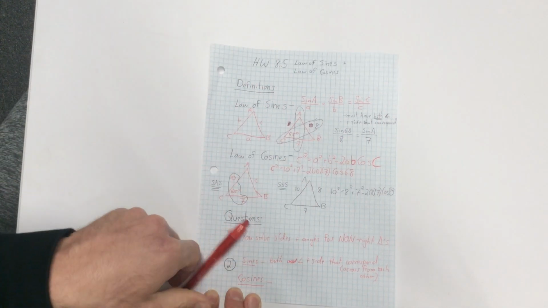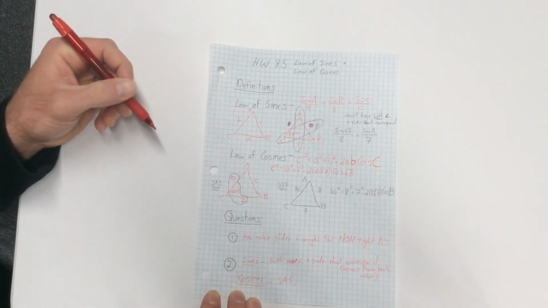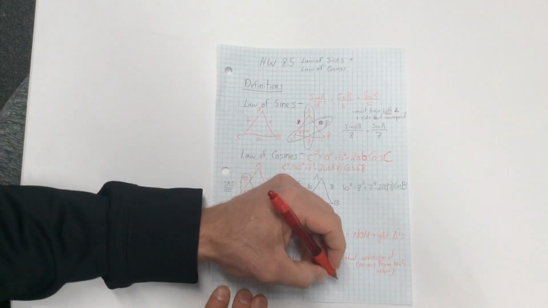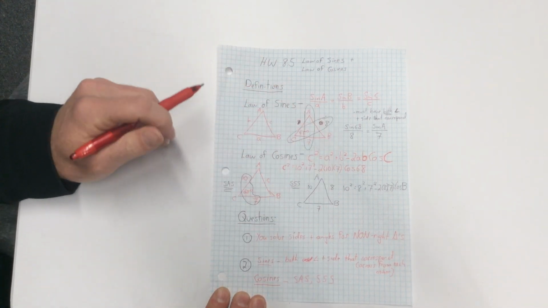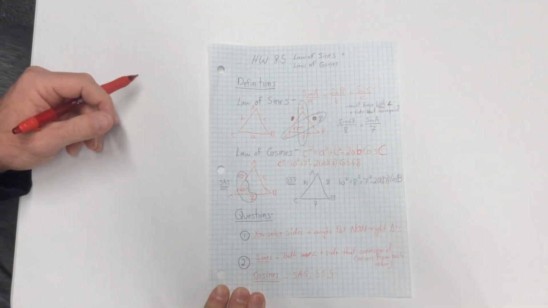But the law of cosines just has two specific cases. If you have a side angle side situation where they've given you side angle side, you're going to need to use the law of cosines because you don't have what you need for the law of sines. Or if you have the side, side, side. If you only know the sides and you need to find an angle, you're going to have to use the law of cosines.